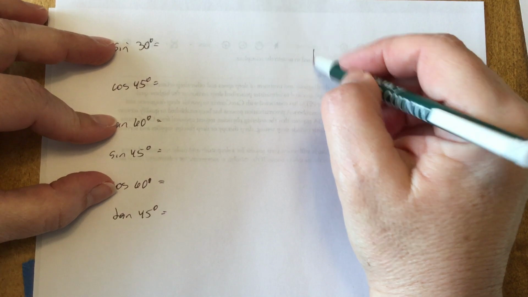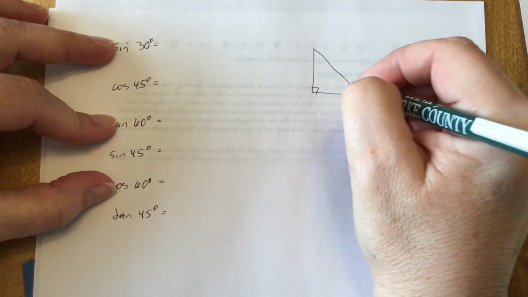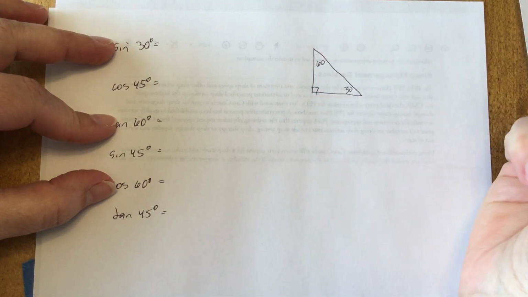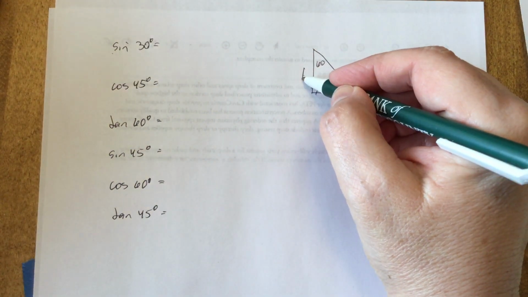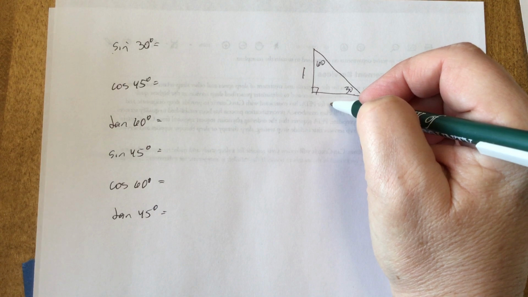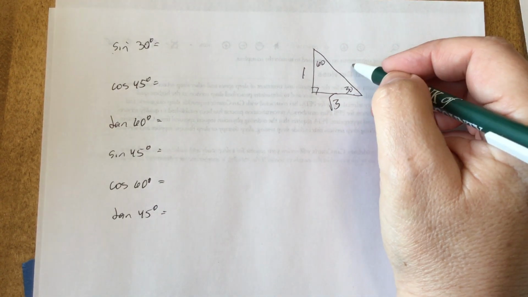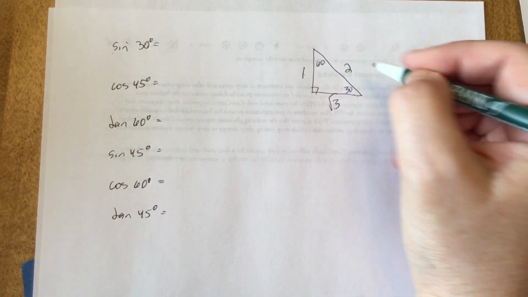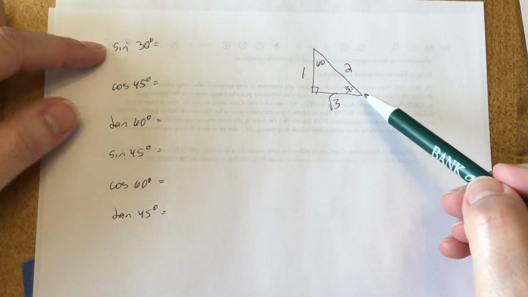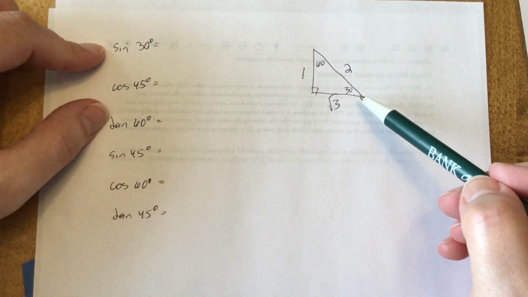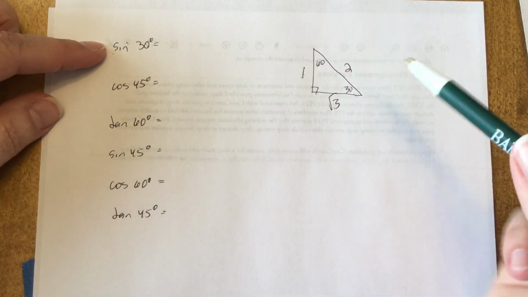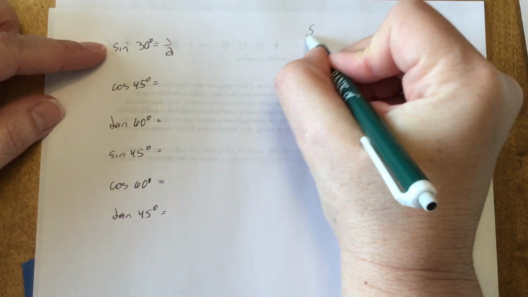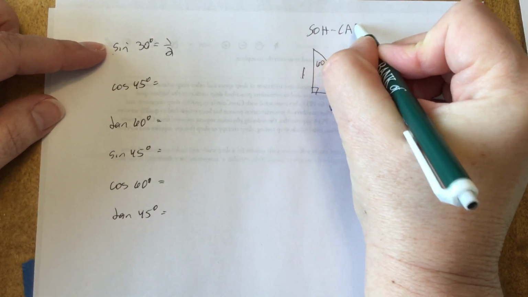So 30, 60, 90, I'm going to do first. I'm going to create my triangle, and I'm going to put my sides. So I know the side opposite 30 is x, so my basic x is 1. Opposite 60 is x root 3, so that's just going to be 1 root 3. And the hypotenuse is 2 times 1, which is 2. So now I can solve half of my problems over here. Sine of 30, opposite over hypotenuse, which is 1/2. Okay, so don't forget your SOHCAHTOA.